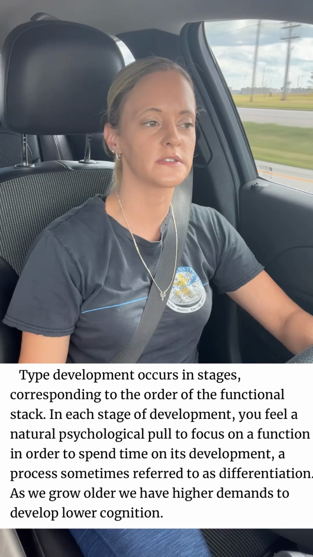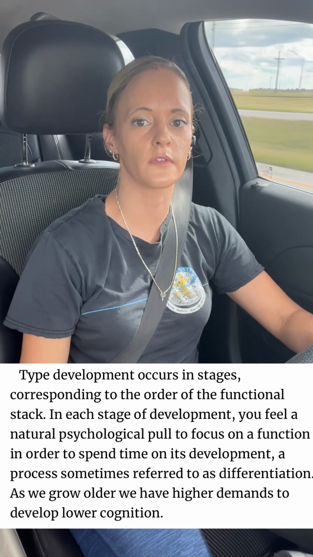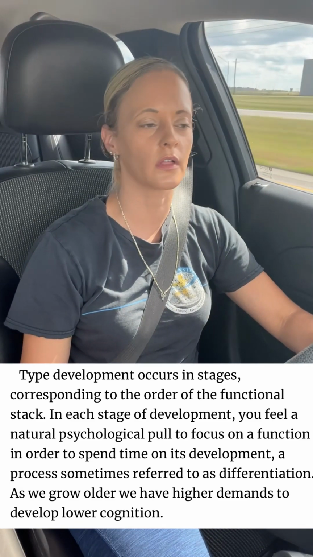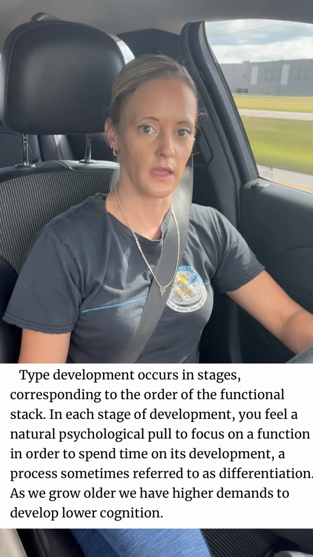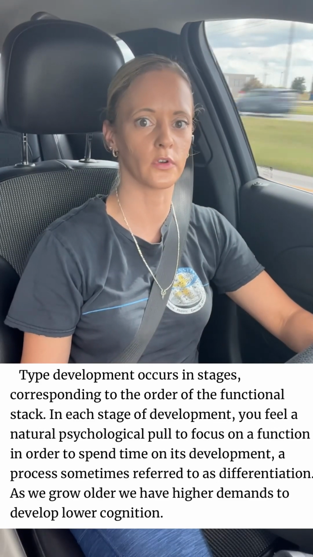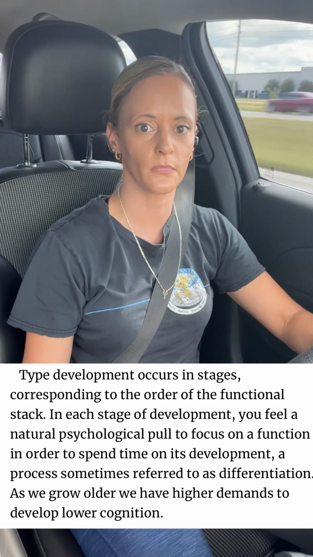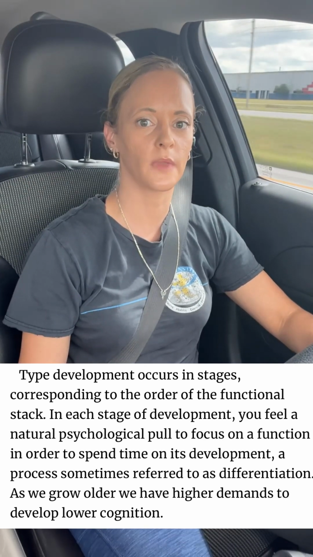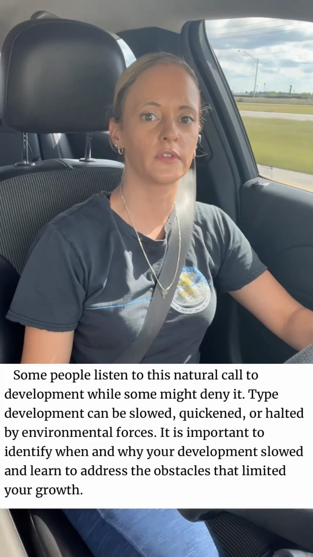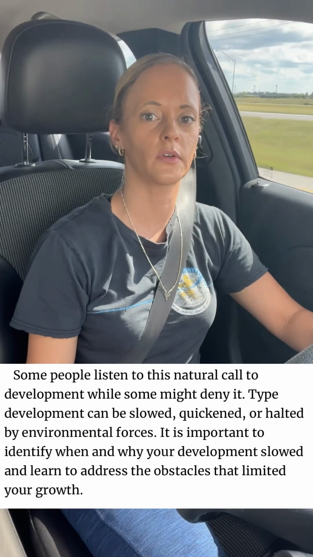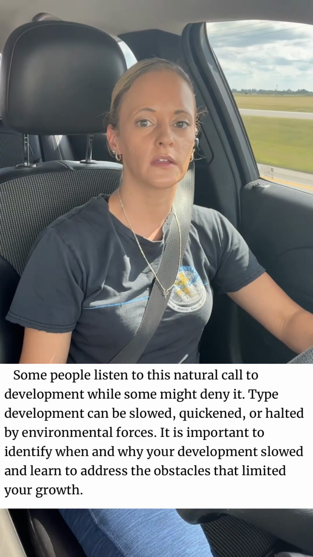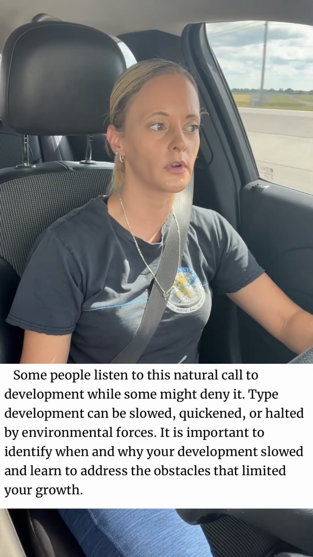Type development occurs in stages corresponding to the order of the functional stack. In each stage of development, you feel a natural psychological pull to focus on a function in order to spend time on its development, a process sometimes referred to as differentiation. As we grow older, we have higher demands to develop lower cognition. Some people listen to this natural call to development, while some may deny it. Type development can be slowed, quickened, or halted by environmental forces.